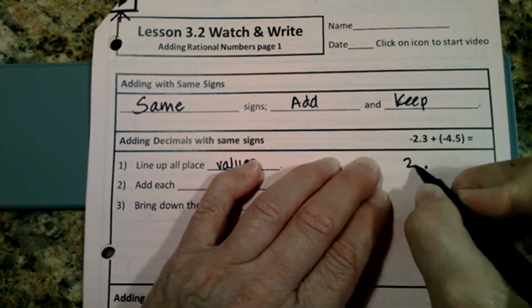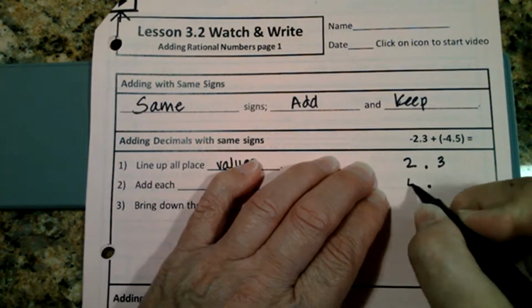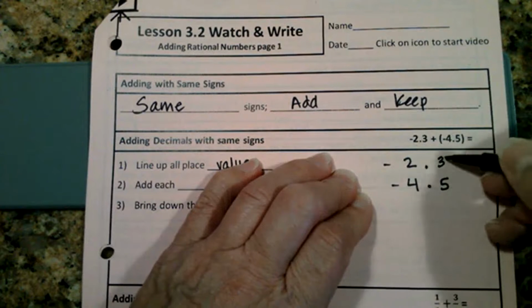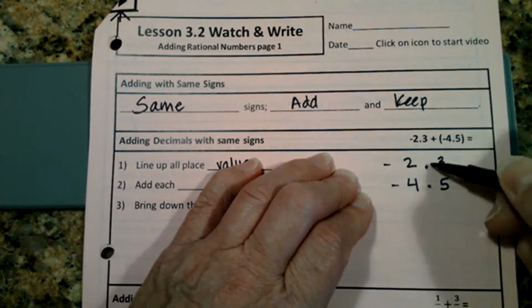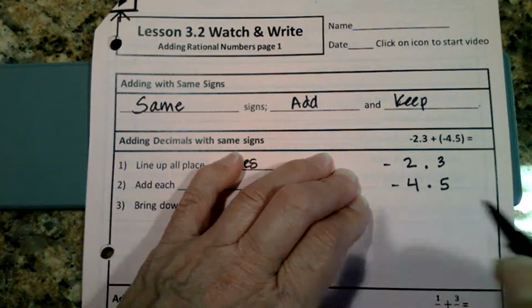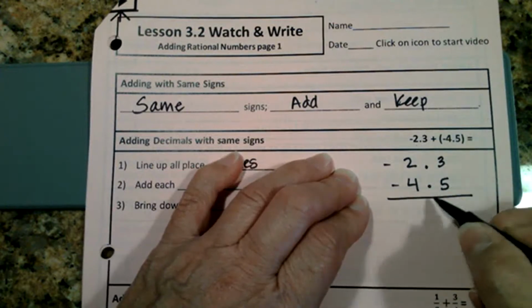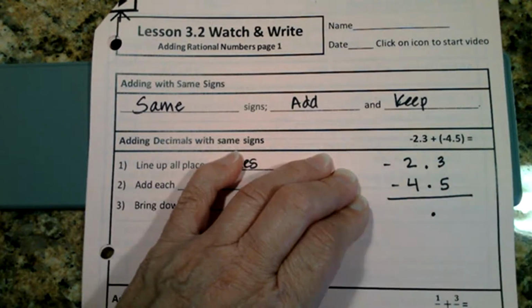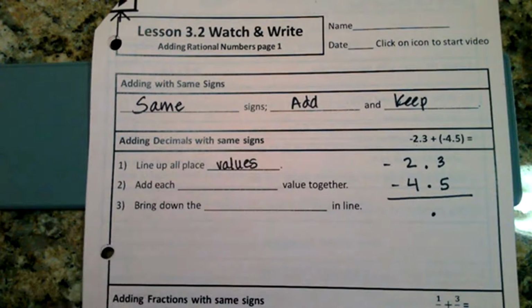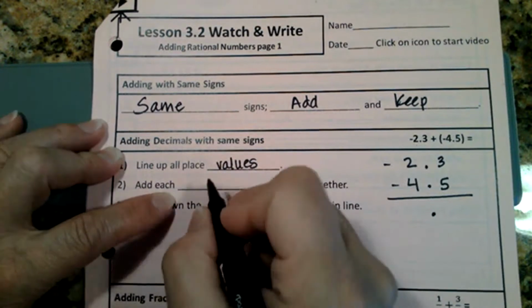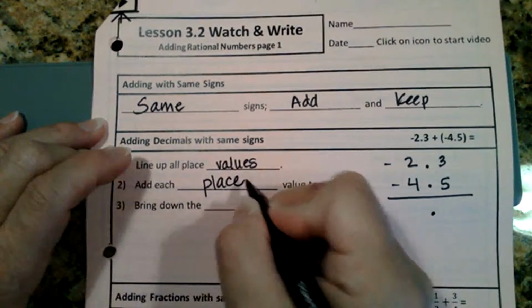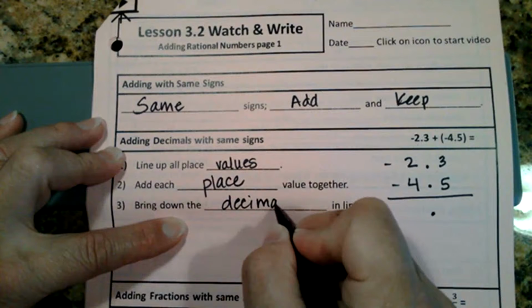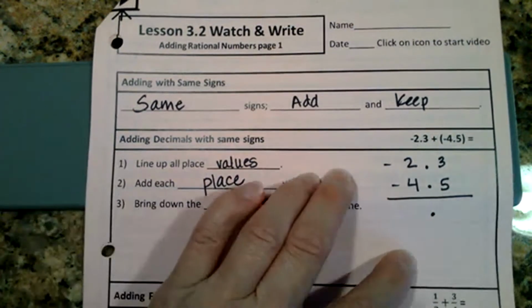Then we're going to do 2.3 and 4.5, and they're both negative, right? So we're lining up all of the numbers, making sure the decimals are stacked right on top of each other. Okay, and then we keep the decimal in line; the decimals need to stay stacked on top of each other. So add each place value together, and bring down the decimal in line.